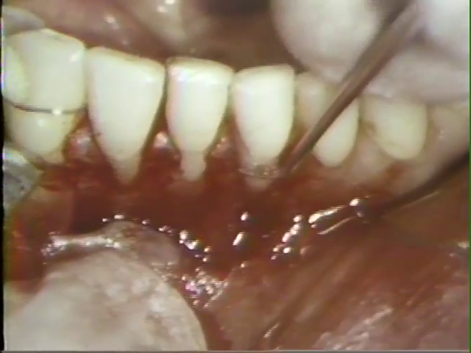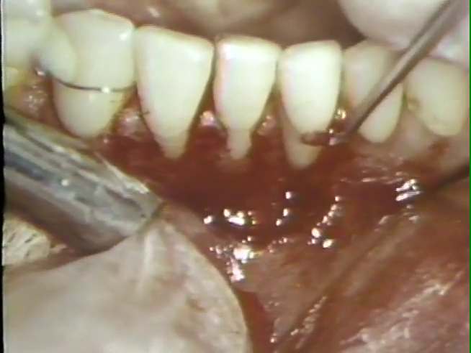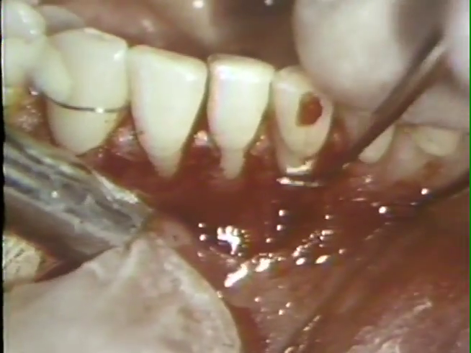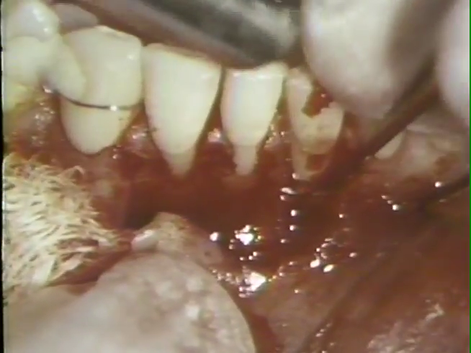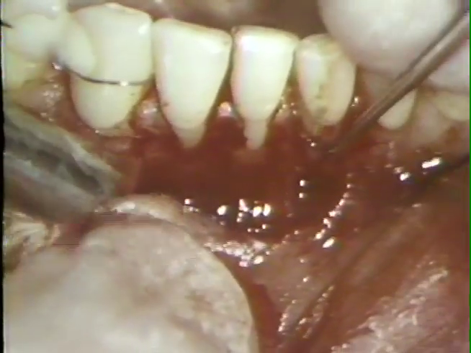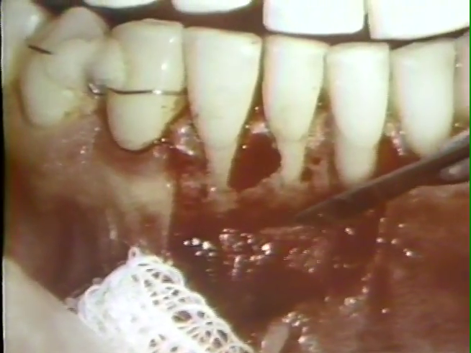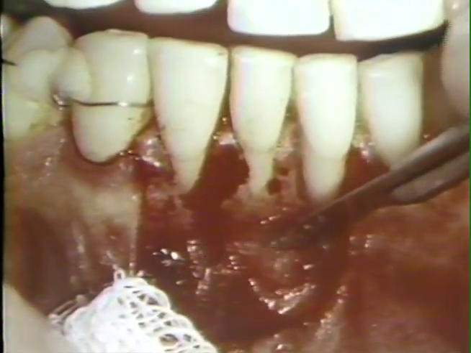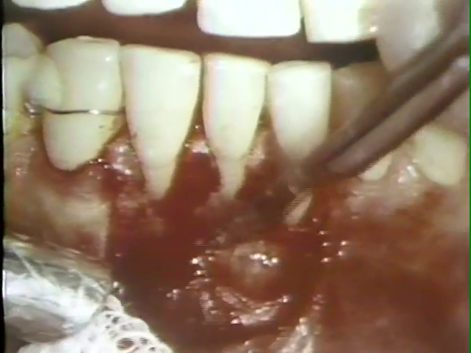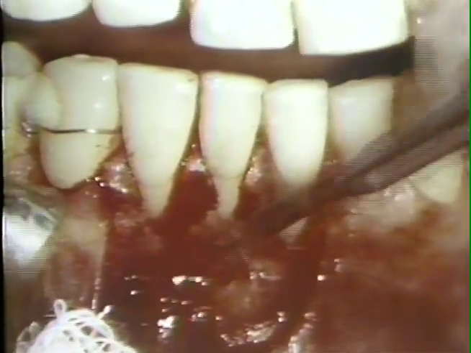Prior to positioning the flap, the root surface is lightly planed to remove any remaining necrotic cementum and debris. A Goldman Fox number 12 instrument is used. The mentalis muscle fibers are relieved by sharp dissection from their attachments to the periosteum. The attachment of muscle fibers is thereby relocated to a more apical position.